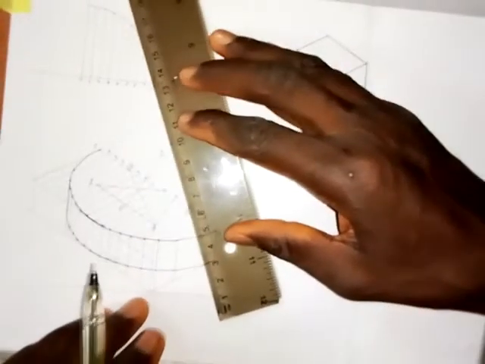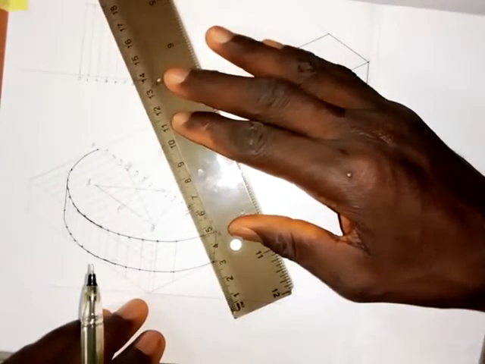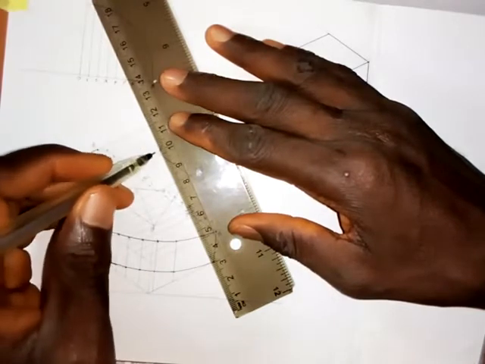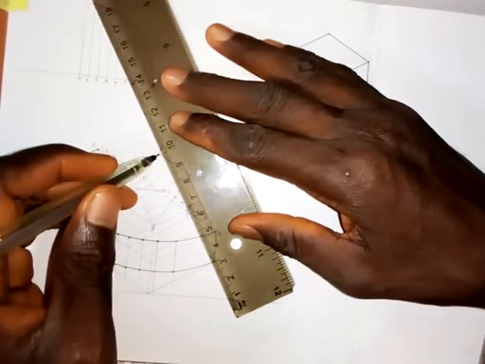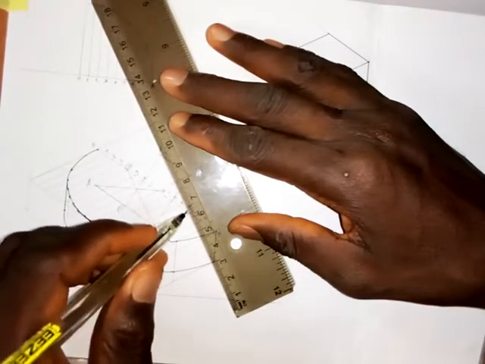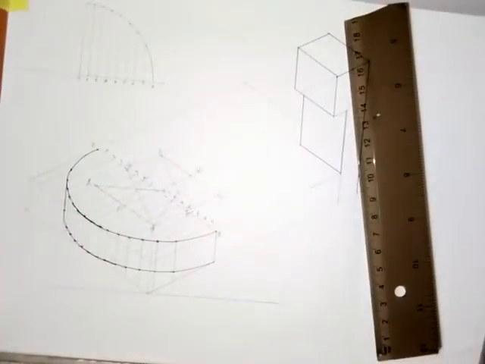Okay, then you join DG together. So I initially join DF together, then you join DG together. So I'm going to construct the circle now. I need to pause this video and I will come back later.